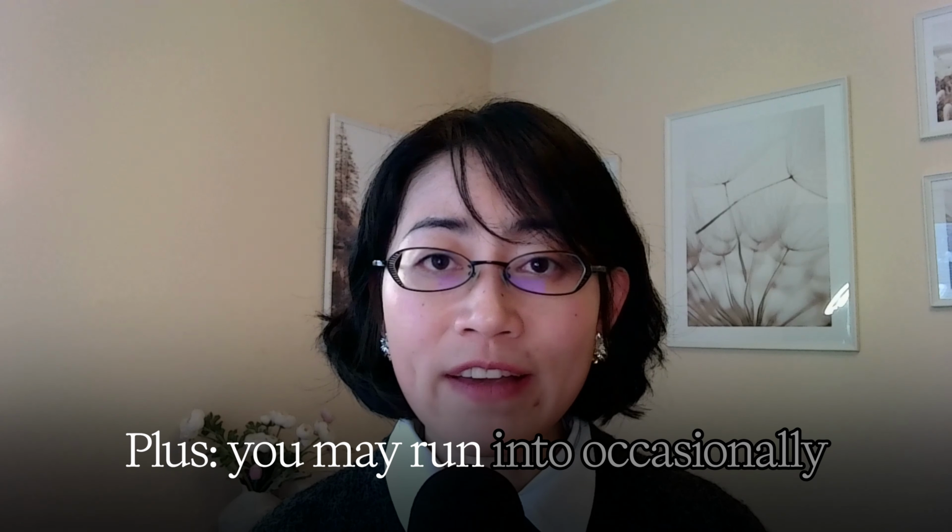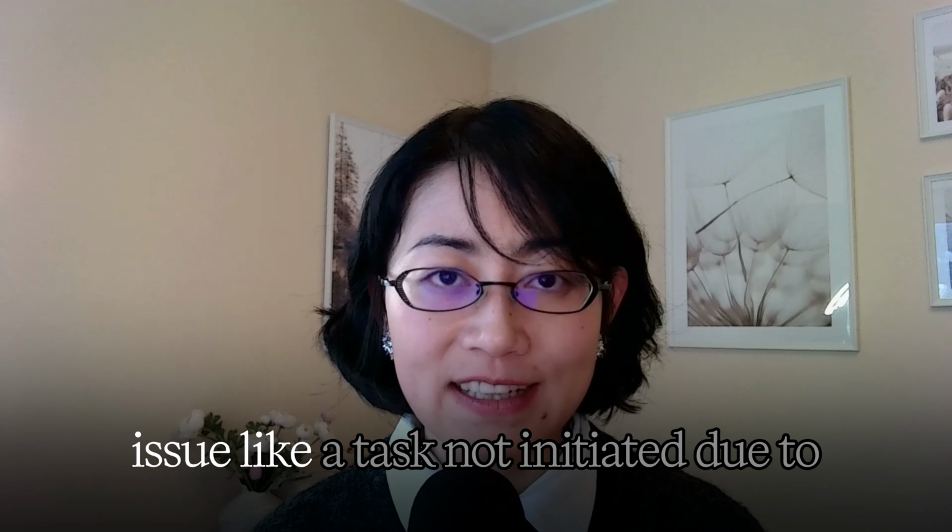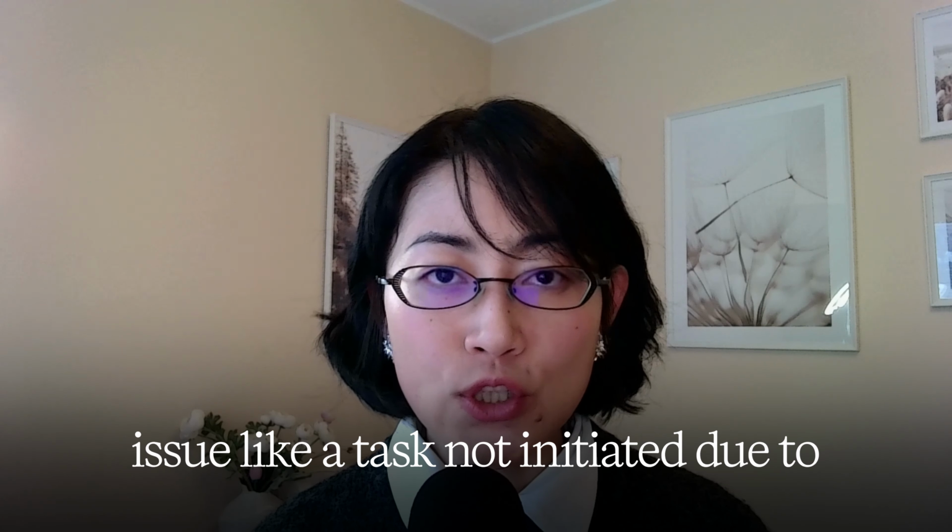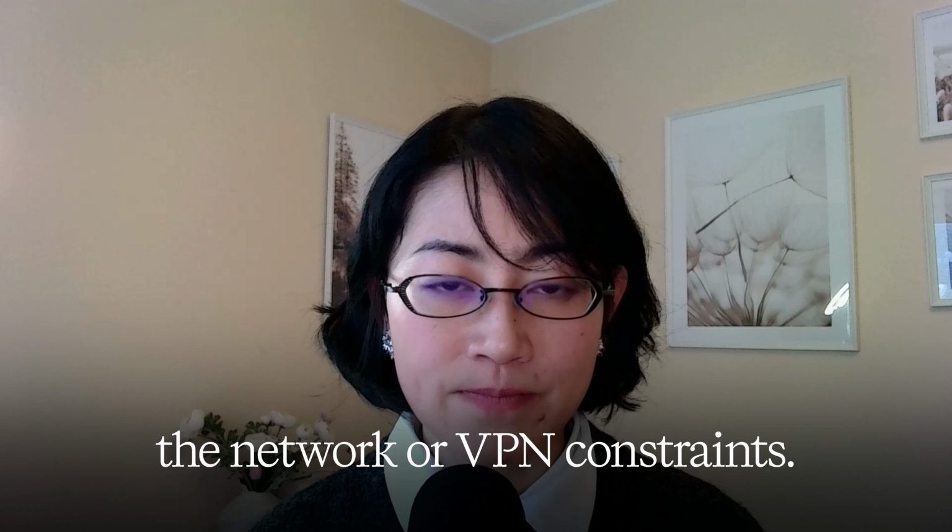Tip 4, last but most important: don't expect identical results every time you use the same prompt. As mentioned, large language models are probabilistic. That means even with exactly the same prompt, outputs may vary slightly each time. Plus, since agent mode runs on a virtual machine, you may occasionally run into issues like a task not being initiated due to network or VPN constraints.